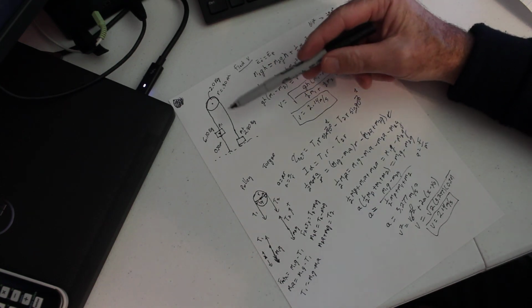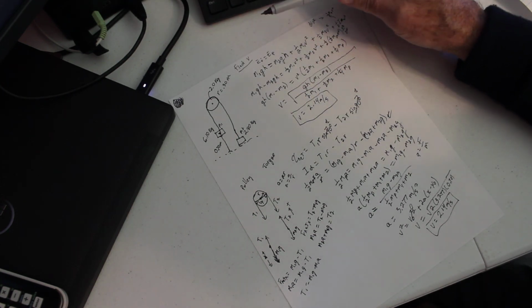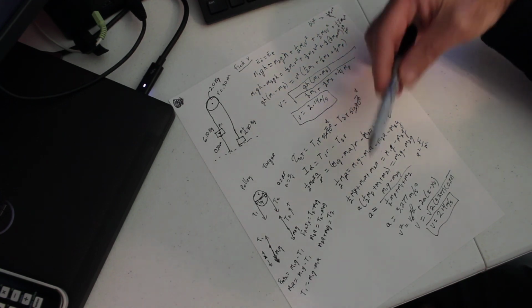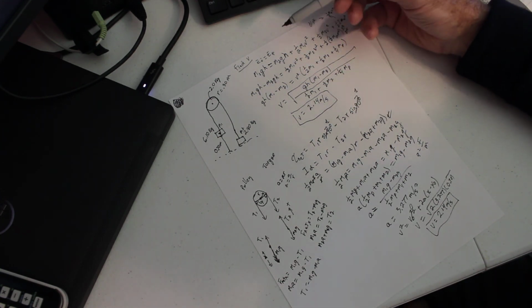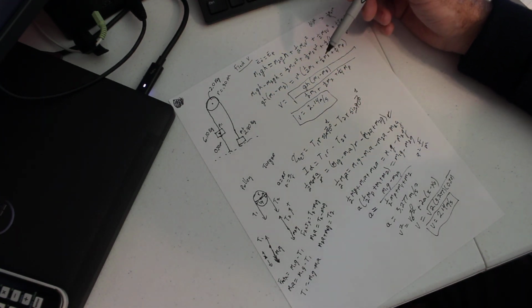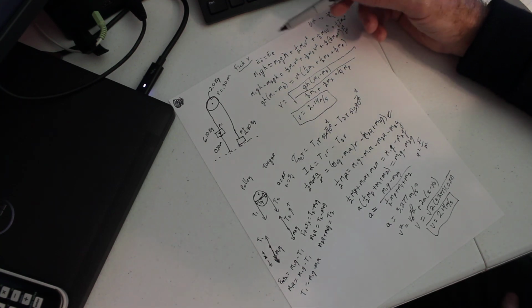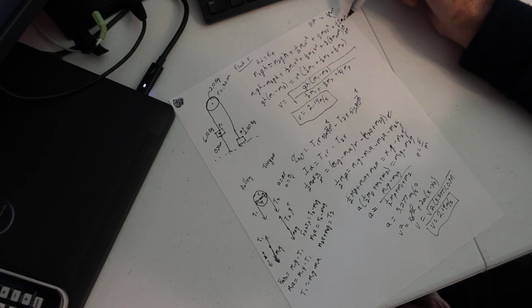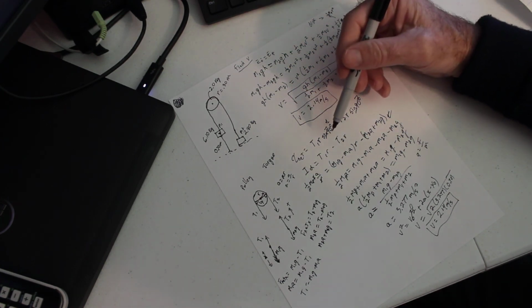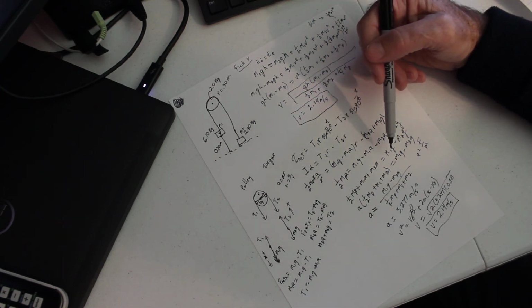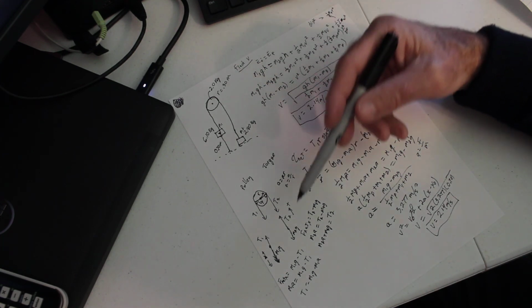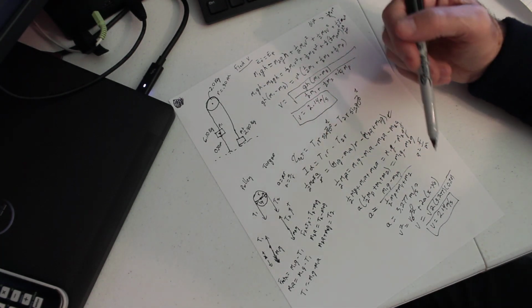So if you have a problem like this, there are two ways to do it. You can do it as energy, or you can do it as torque. The nice thing about doing it with energy is you just have to make sure you get all the energies in there. With the net torque, you've got to be really careful about your positive and negative signs, because it's easy to mess up one of the signs and it messes up the whole thing.